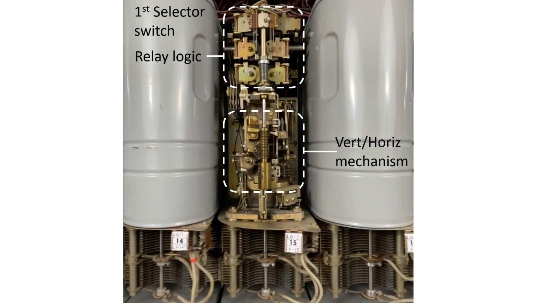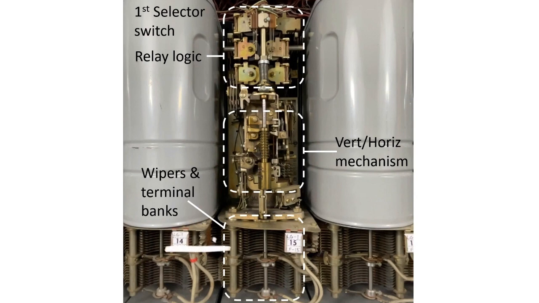At the bottom are 2 stationary contact banks, each with 100 positions. There are 4 bank wipers, but only 3 are wired for use. Let's see the switch in action as a 6 is dialed. The top left relay responds to the dial pulses. This causes advancement of the vertical ratchet, moving the wipers to level 6. Then, the horizontal ratchet automatically rotates the wipers 1 step.